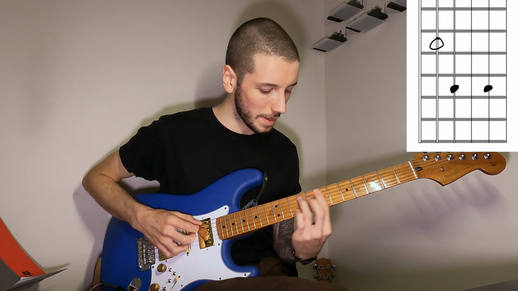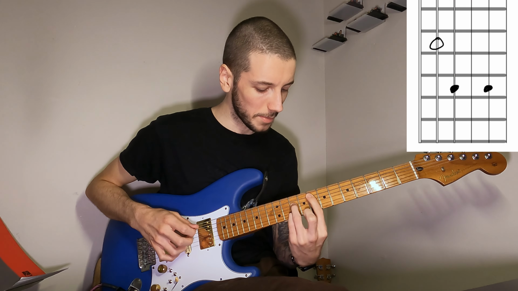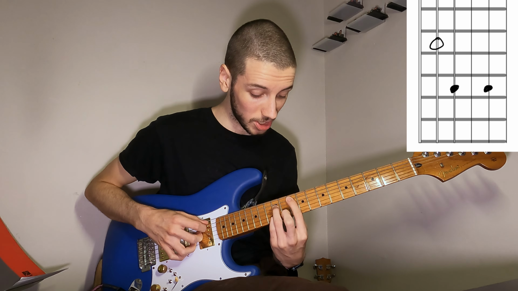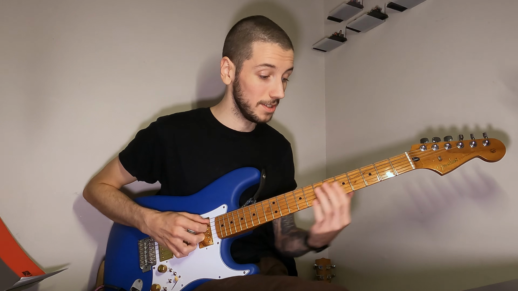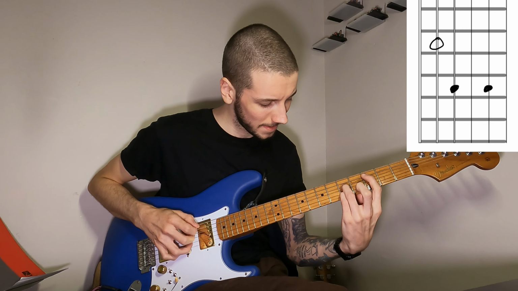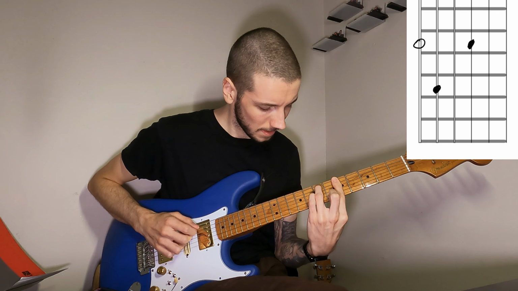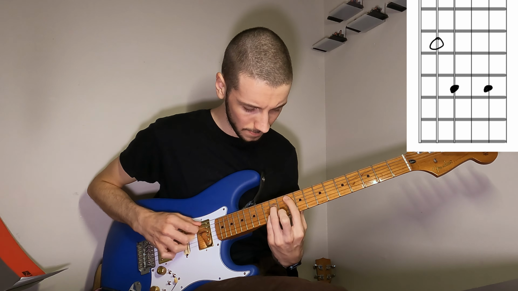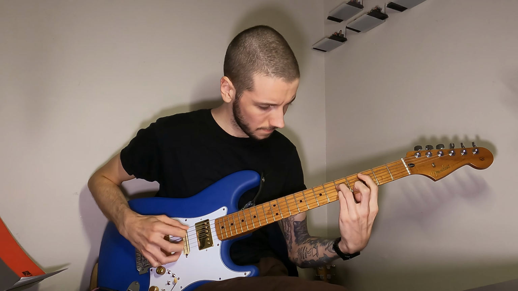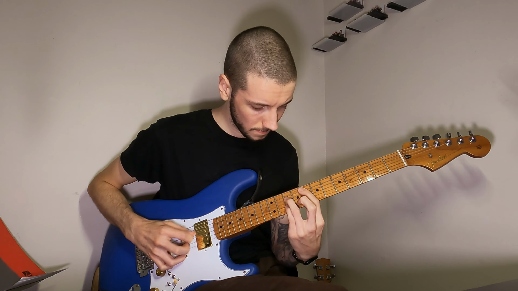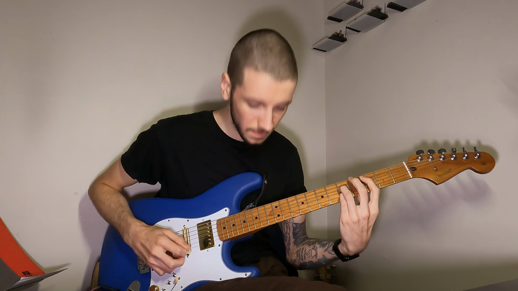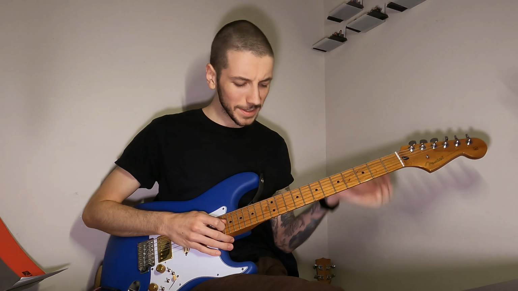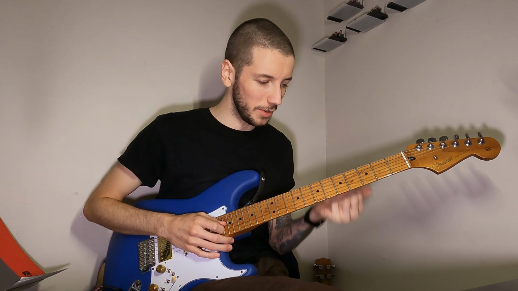Then to get F, maybe I go here. So this is my major shape at my 8th fret. And then I would play G a whole step above that at the 10th fret. So that progression in C would sound like this. Beautiful open sound.